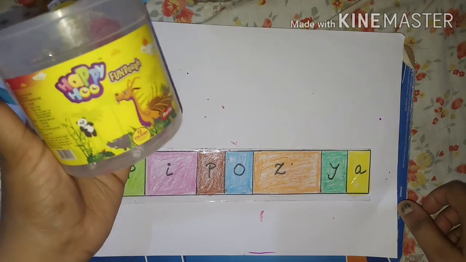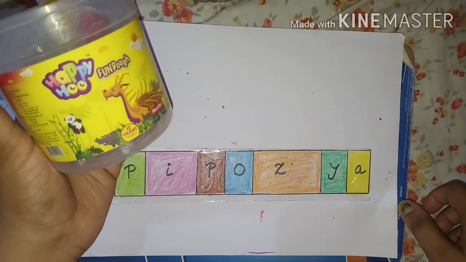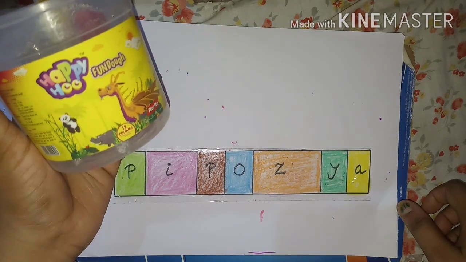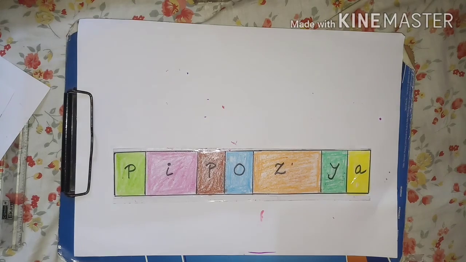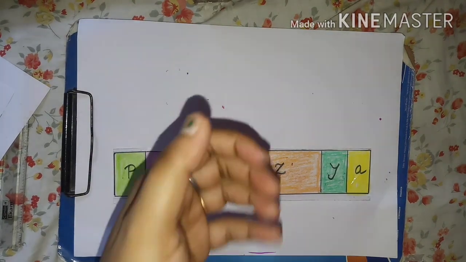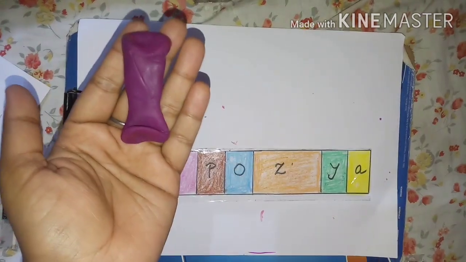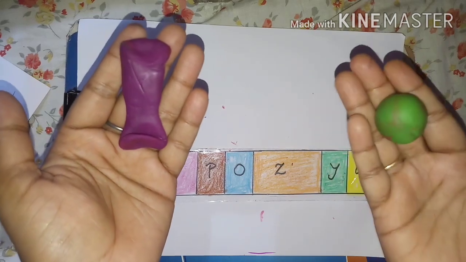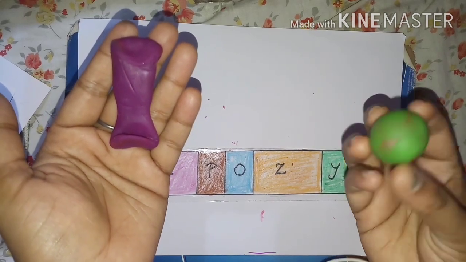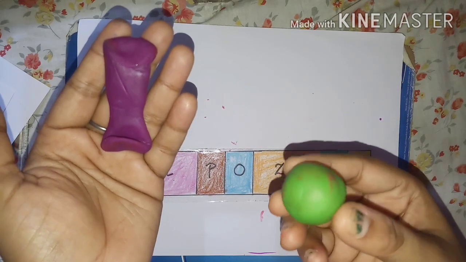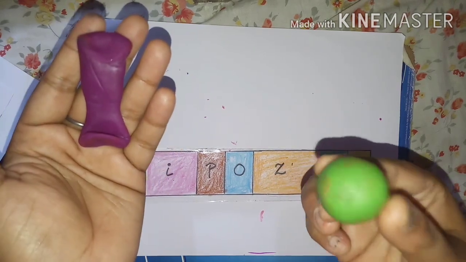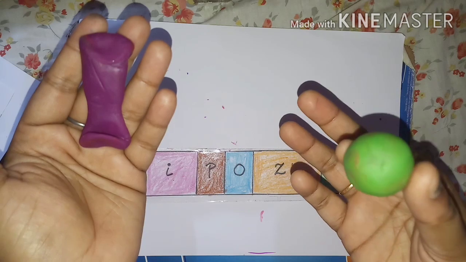In the next step, I have taken this beautiful, interesting kids thing, which is the fundo, and this has many colors. Out of all these colors, I have chosen 2 colors. One is purple and I have shaped it like this, and the other one is green and I have shaped it like a ball. This green color, which has some portions of pink also, because it is a mixed color, this pink color will act as a repressor protein.